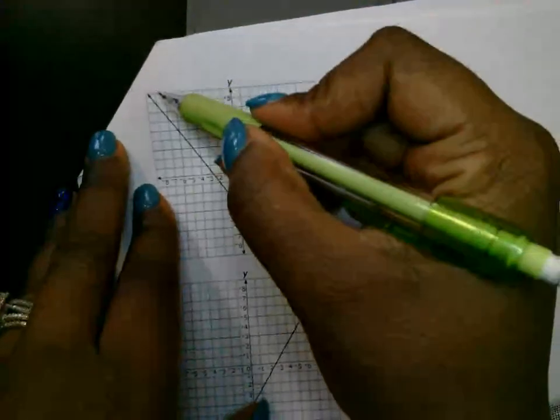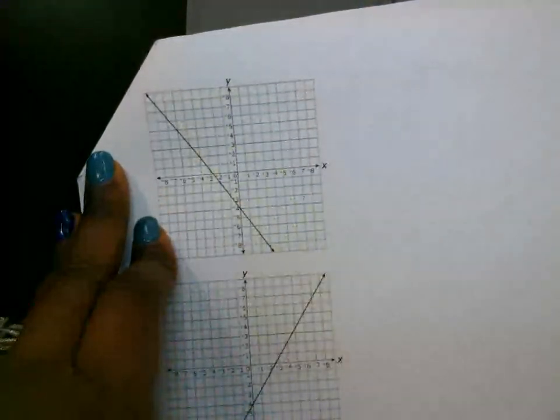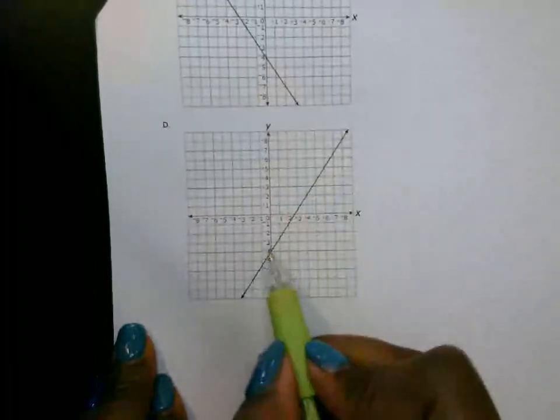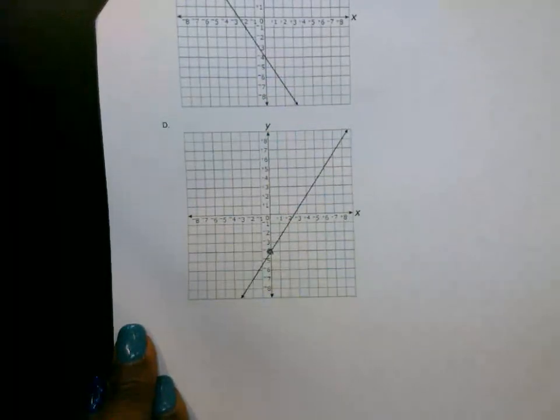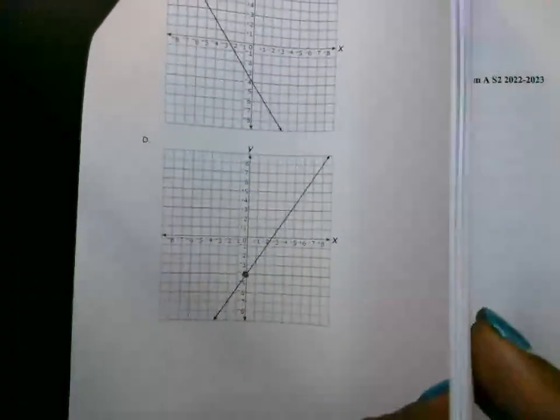Let's look at the other answer choices. C is not the correct answer. It's going the wrong direction. And then D is not the correct answer because it's starting in the wrong place. Okay? So those are your answers there. B is your best answer.